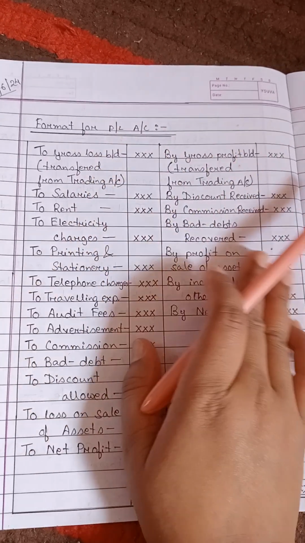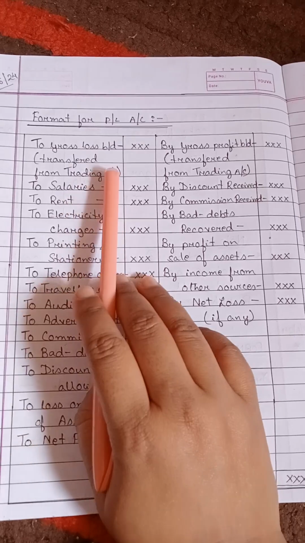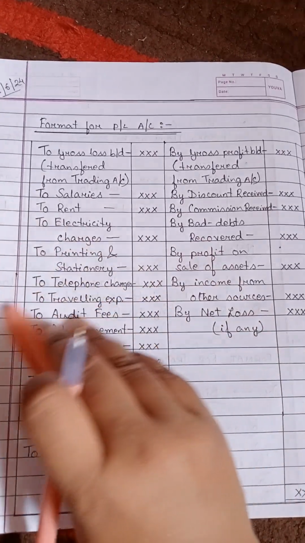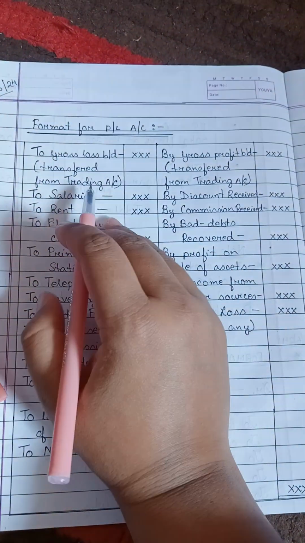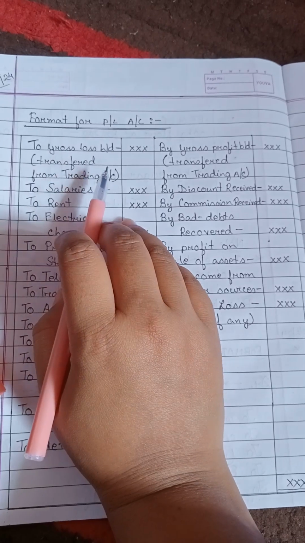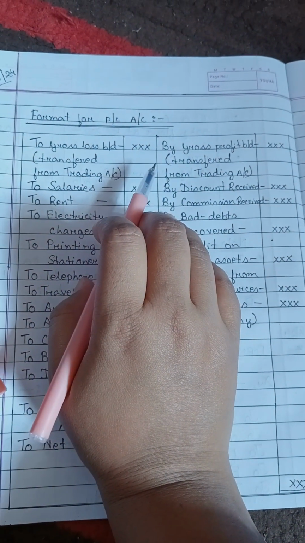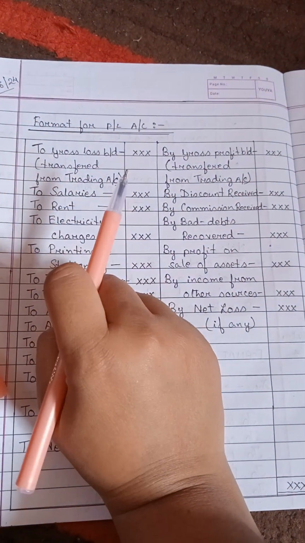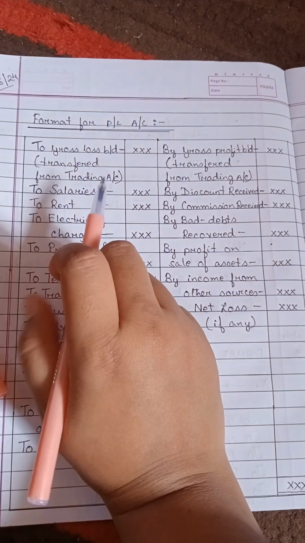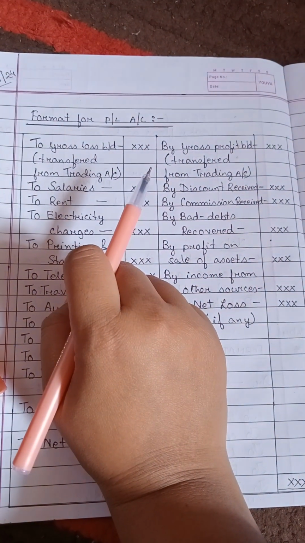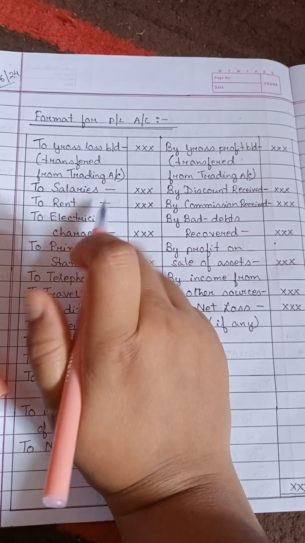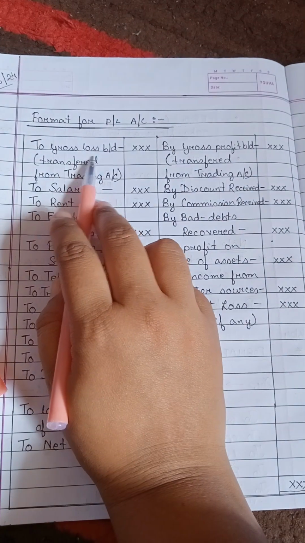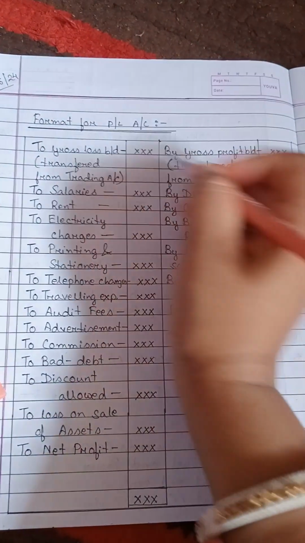I am not showing you the trading account and PL account format together. Actually, during exams, it is asked in the question to prepare the trading and profit and loss account of a business. So at that time the trading account is prepared and then the profit and loss account is prepared. It may also be asked to simply prepare the trading account, for fewer marks. So here you have to write "To gross loss", and this loss is transferred from the trading account.